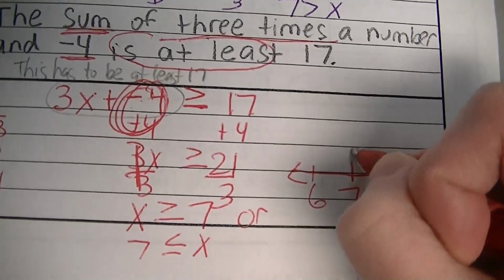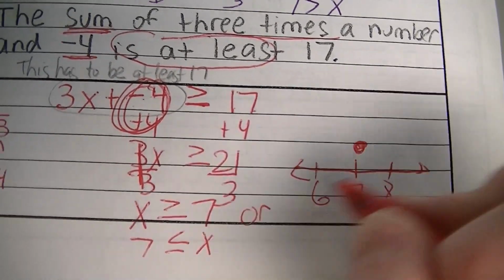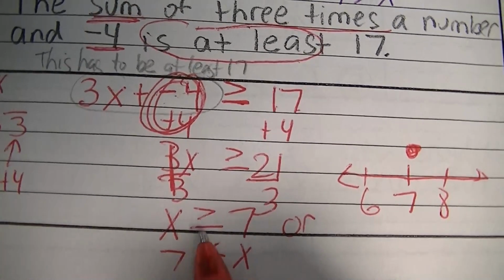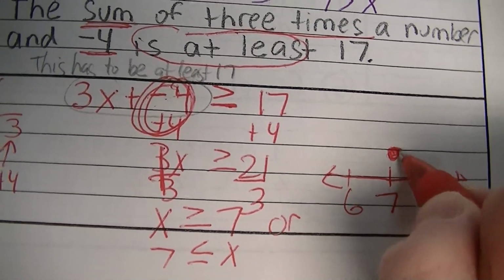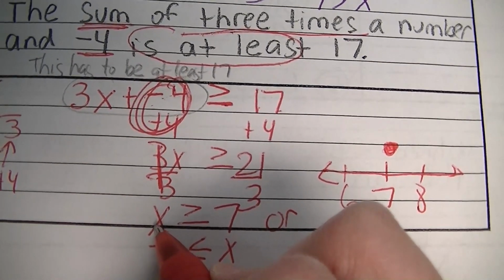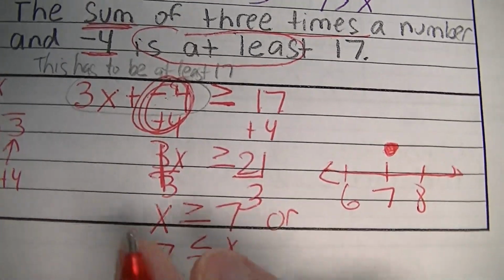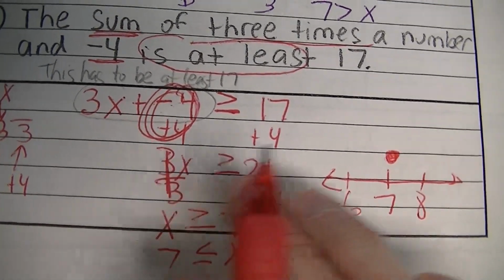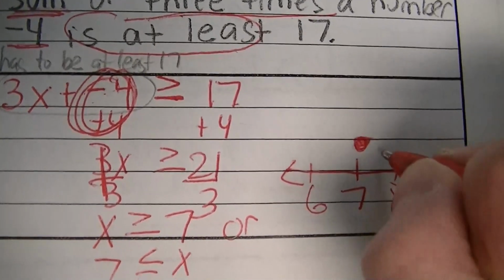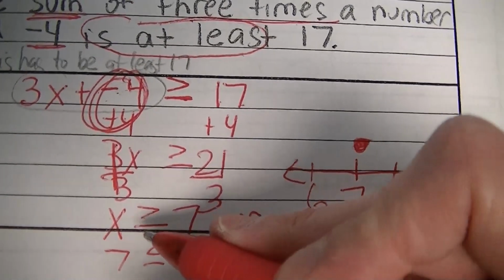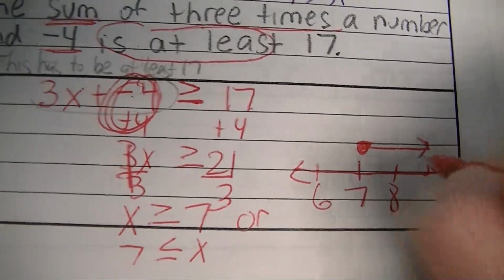And it's going to be a closed circle because 7 is one of the possible solutions. Now x is bigger than or equal to 7, so since it could equal 7, it's filled in. Numbers that are bigger than 7 are like 8, 9, 10, 11, 12. So see how I'm thinking about those numbers, and then I do this, because it helps you recognize where to go. So I said 7, 8, 9, 10, 11, 12, that's all to the right, okay?